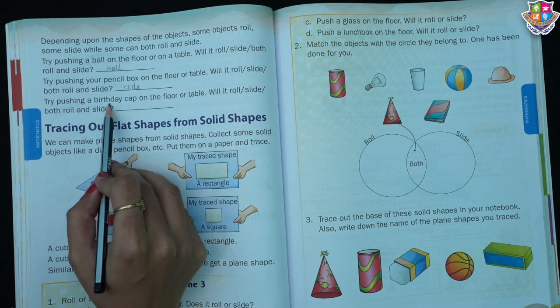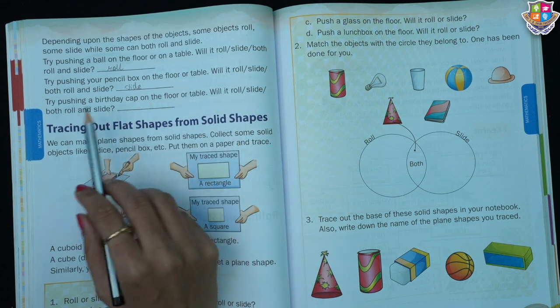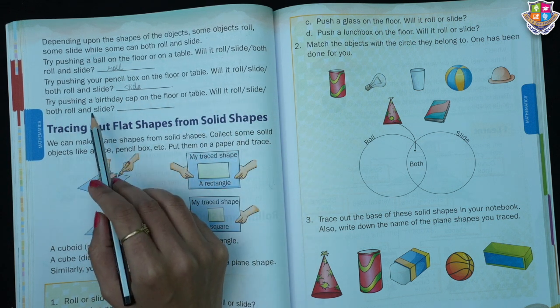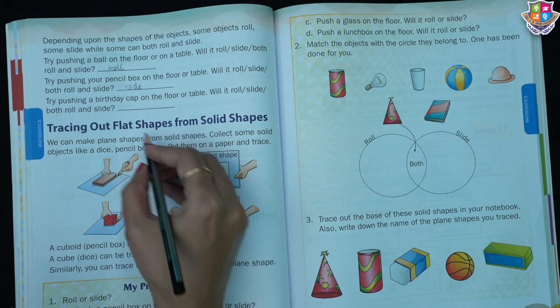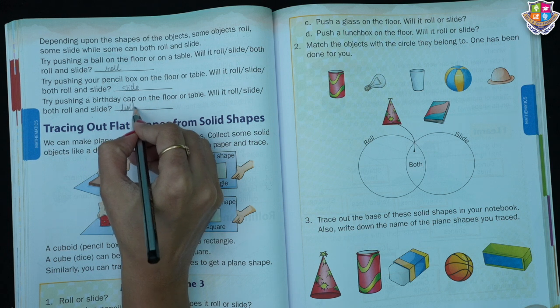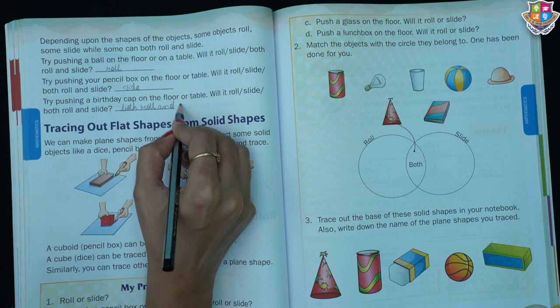Now, try pushing a birthday cap on the floor or table. Will it roll, slide, or both roll and slide? The birthday cap can both roll and slide.